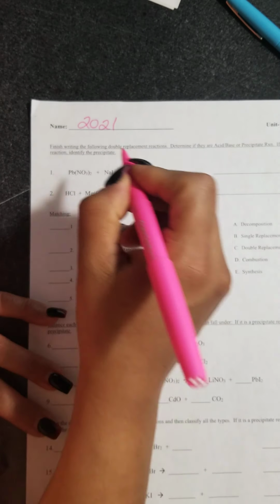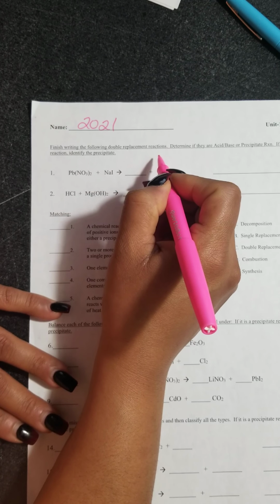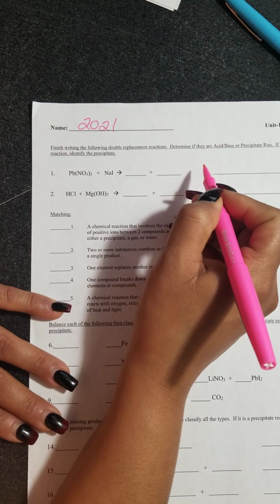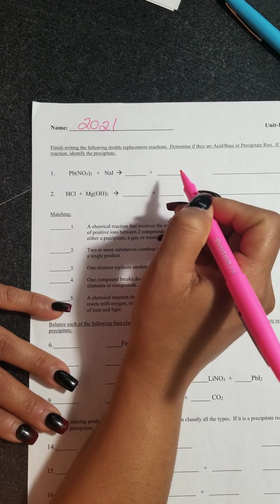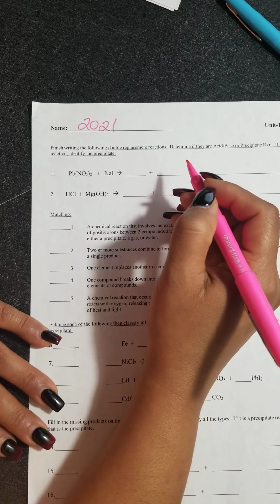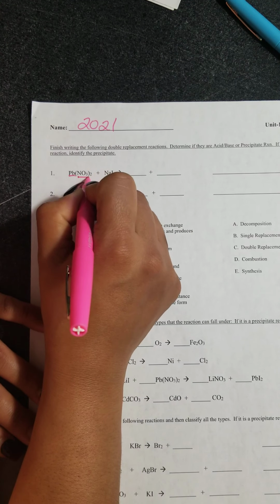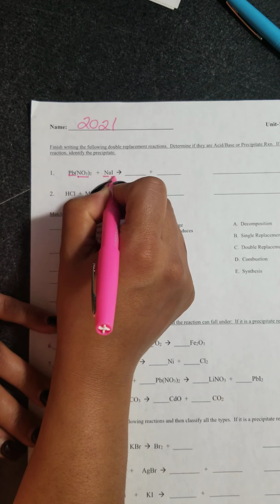It says to finish writing the final double replacement reactions. Determine if they're an acid-base or precipitant reaction. If it's a precipitant, we'll identify which one of the products is the precipitant. So let's go ahead and look. I've got lead and nitrate, and I've got sodium and iodine.